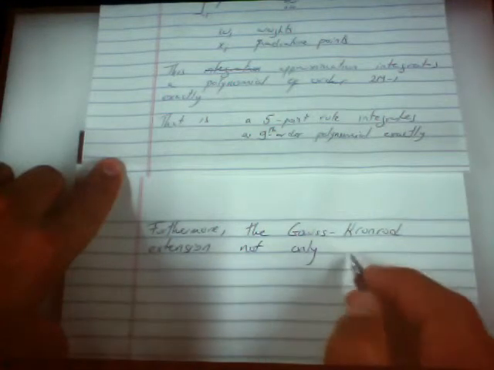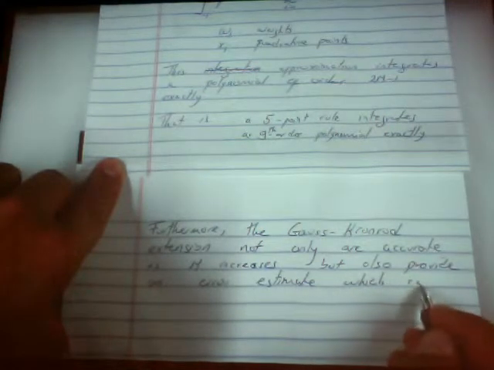Okay. Furthermore, and what's more important, and that's what we're going to use for numerical integration when we go to the computer, the Gauss-Kronrod extensions not only are accurate as m increases, but also provide an error estimate which can be used a priori to set up adaptive rules.